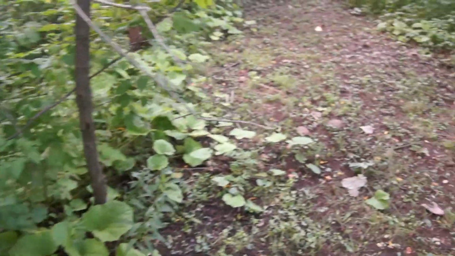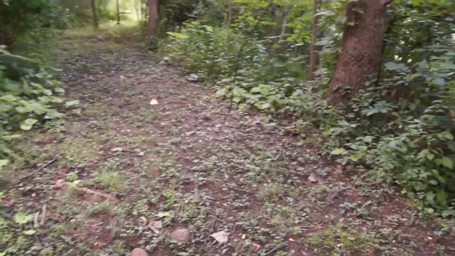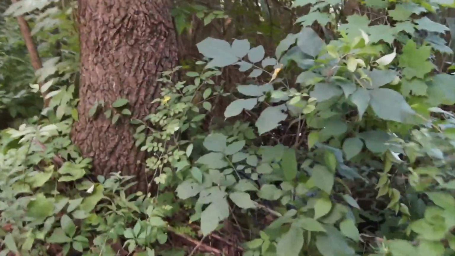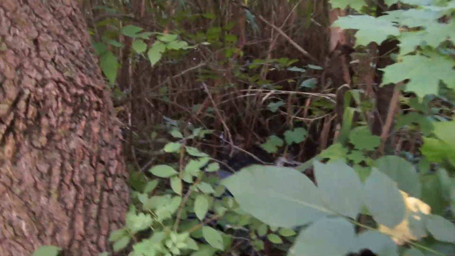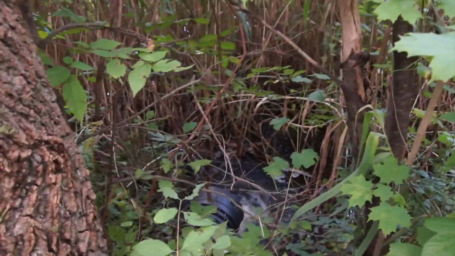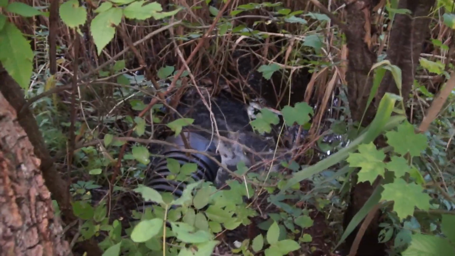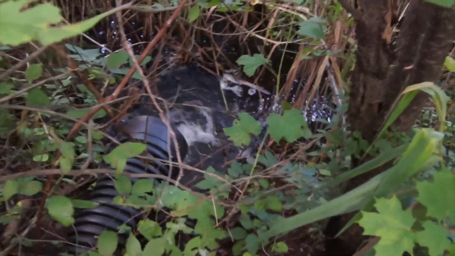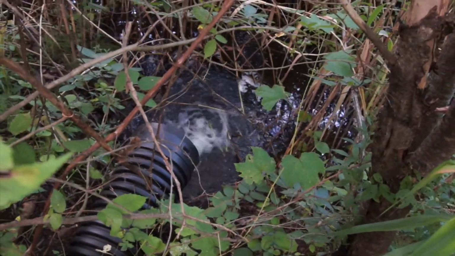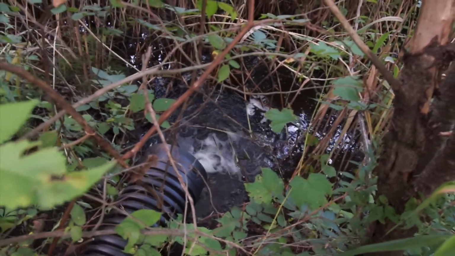that goes under the walkway and then out the other side to a very large pipe, which is pouring the water down onto our property. Right there. As you can see, that's a very hearty flow of water.